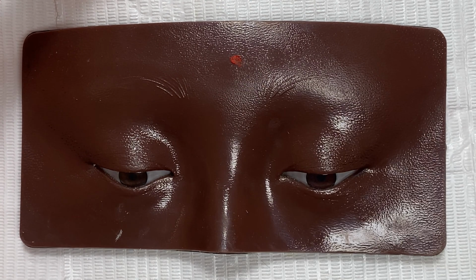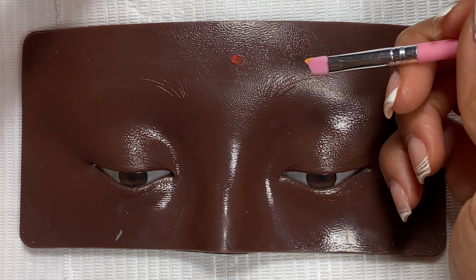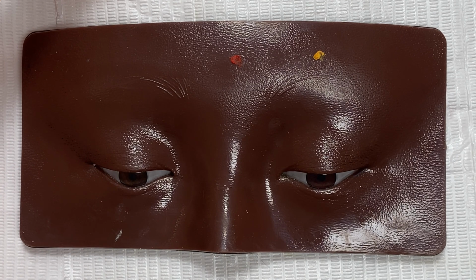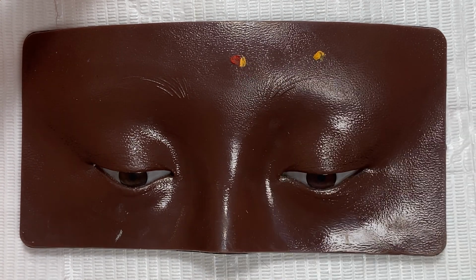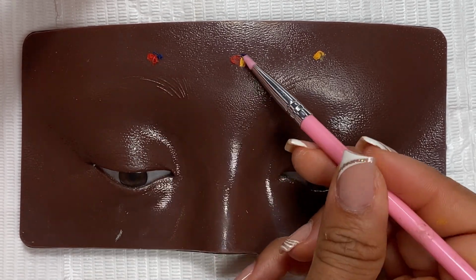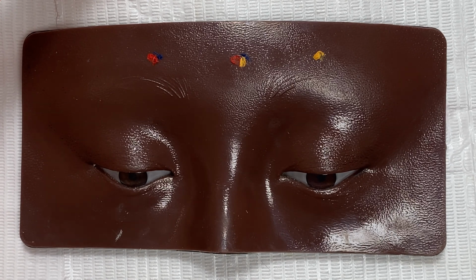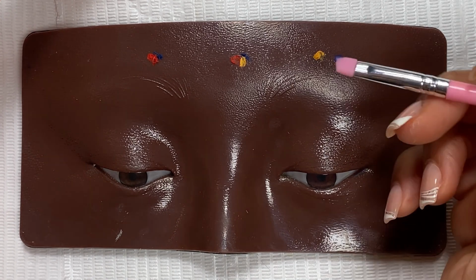But say we're not sure, we're going to mix 3 different foundations for this mannequin. So one is going to have mainly yellow, one is going to have equal parts of red and yellow, and one is going to have mainly red, okay? Next thing we're going to do is add blue to each foundation mix. Now we add the blue to deepen the color and to darken it, okay?